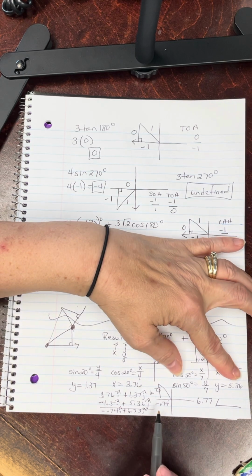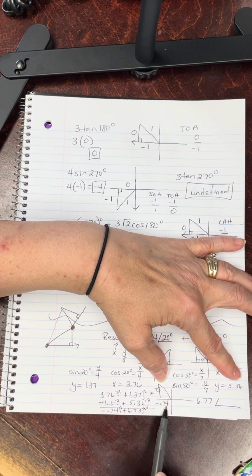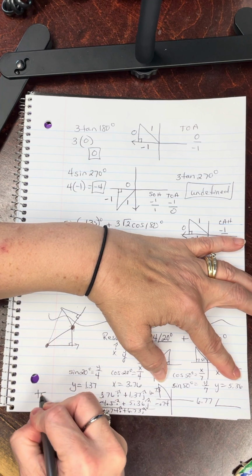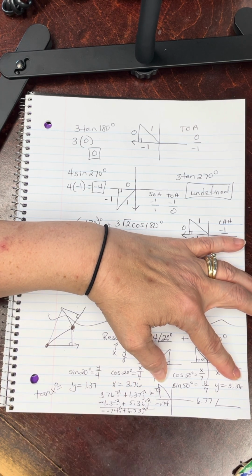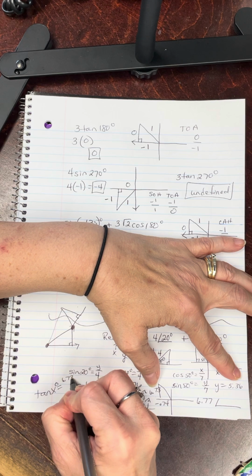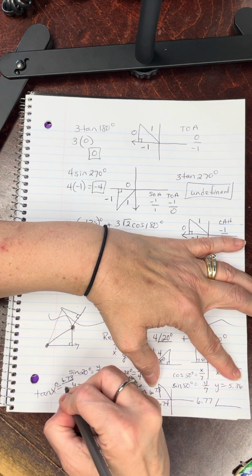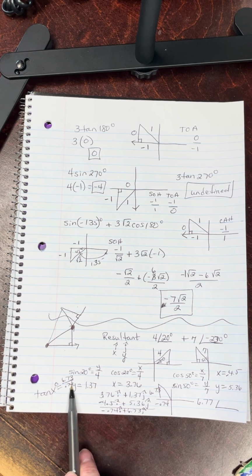So I have to, since I've said before, I don't like to use the new answer that I got. I want to stick with the originals. I would do the one that uses the adjacent and the opposite. So that would be tangent. Tangent of the unknown degree, I'll call it x degree, equals tangent, TOA, opposite over adjacent. So 6.73 divided by 0.74. Now on this one, I know it's negative, but it doesn't matter here.